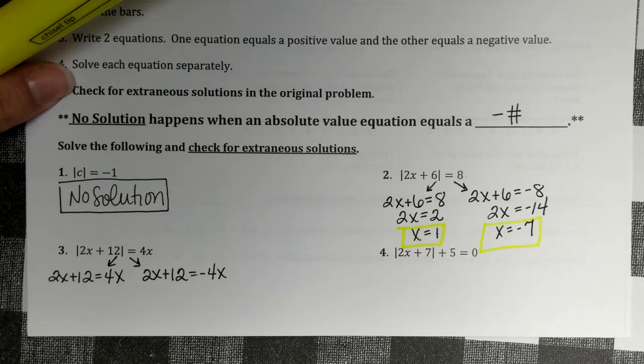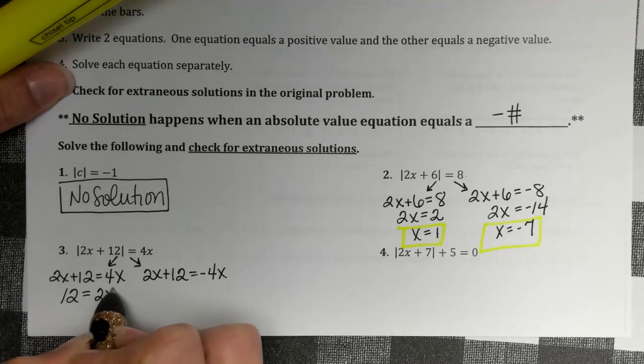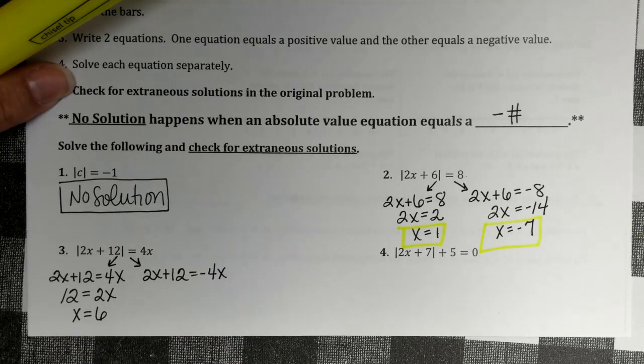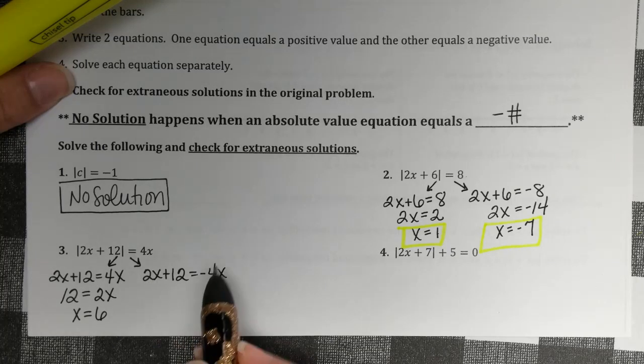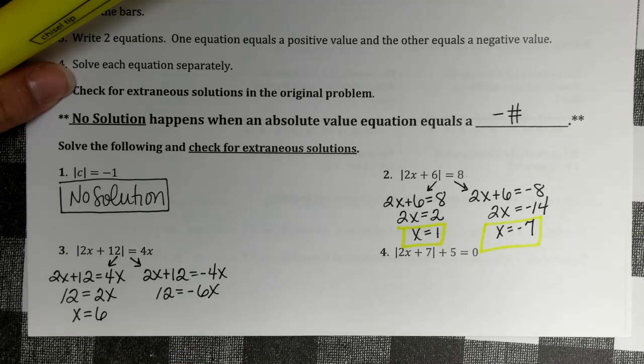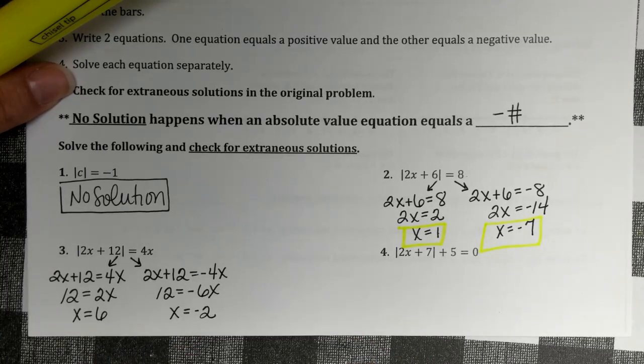Okay? Now I solve it. I need to get x on one side. I'm going to subtract my 2x. And so that's going to leave me with 12 equals 2x. Divide by 2, x equals 6. Then I'm going to subtract my 2x, and 12 will equal now a negative 6x. Divide by negative 6, and x equals negative 2.